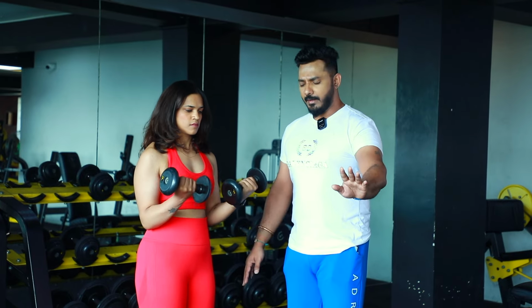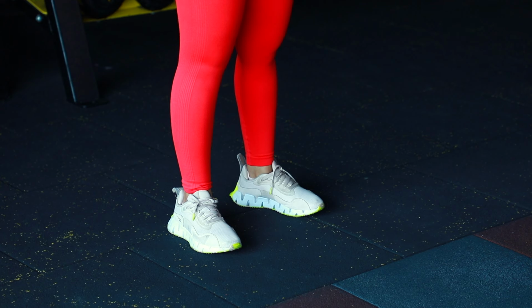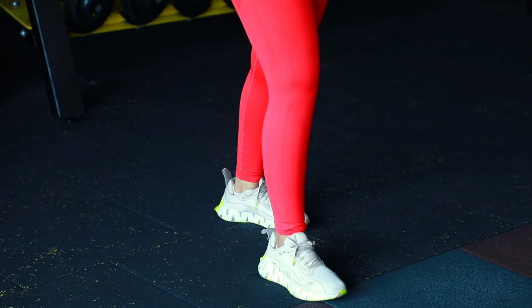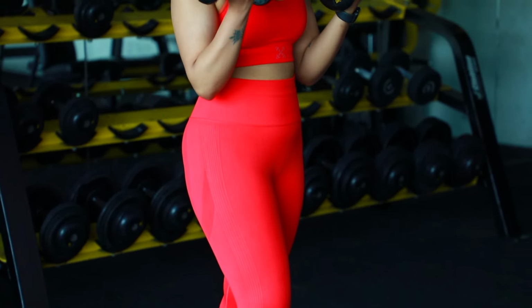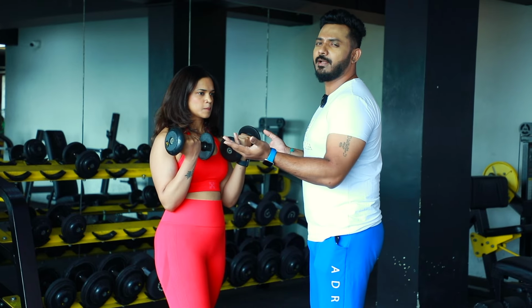What you can do is change your legs. Take a split stance. Yeah, change the stance this way. Take the split stance if the weight is heavy. If you're feeling it's too heavy to lift by yourself, take a spotter, or you can take the help of a trainer to guide you.